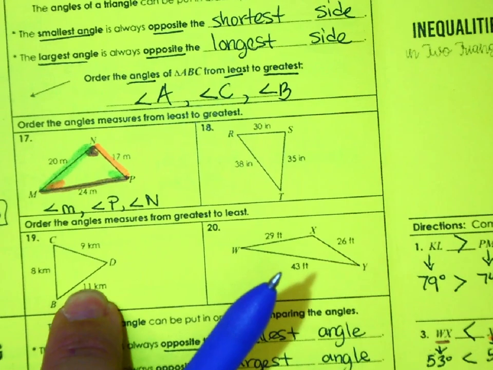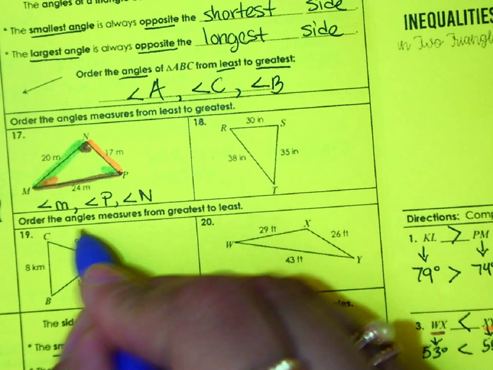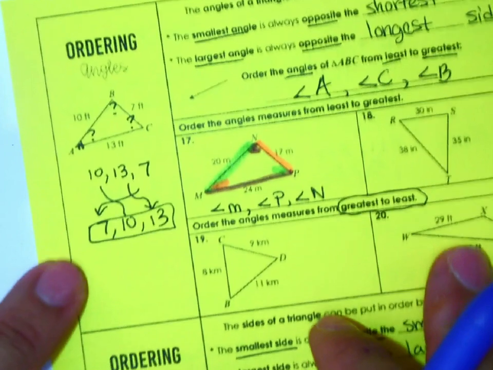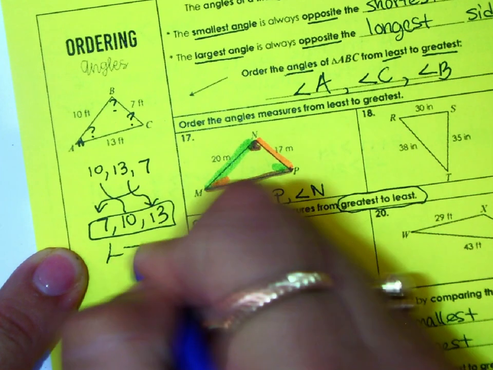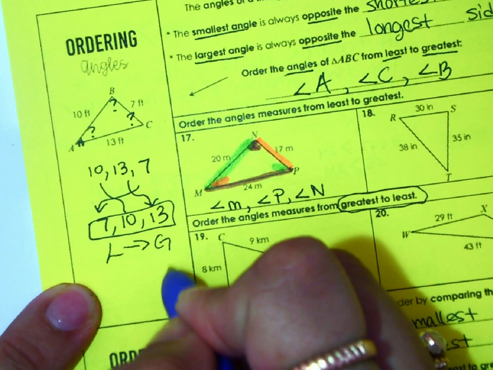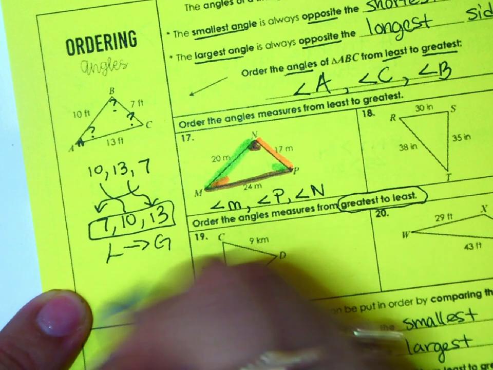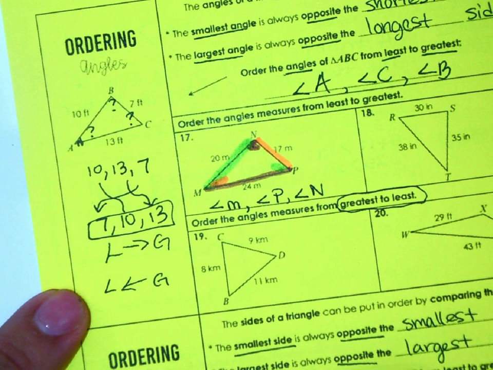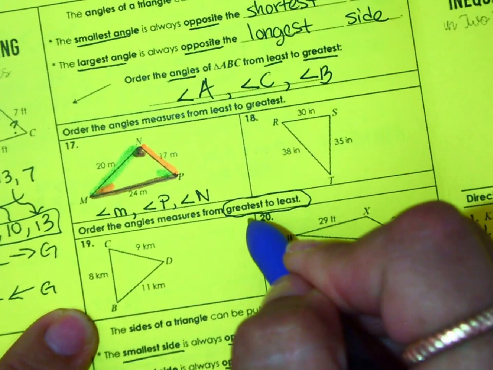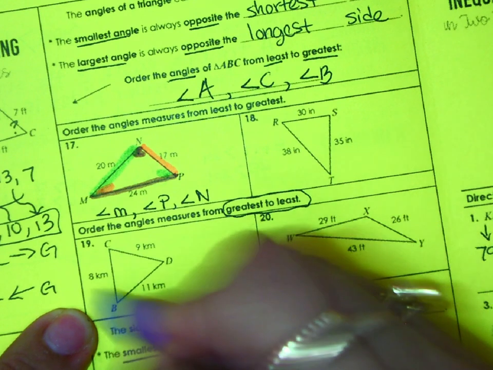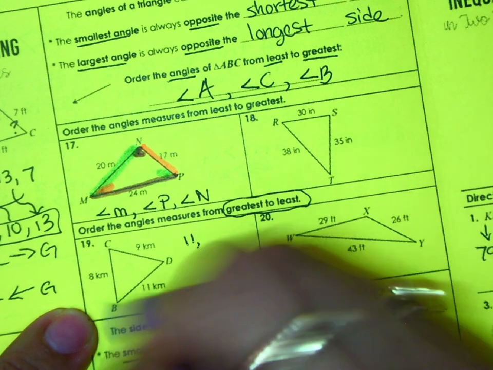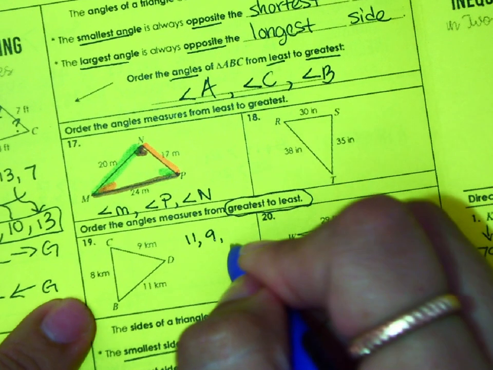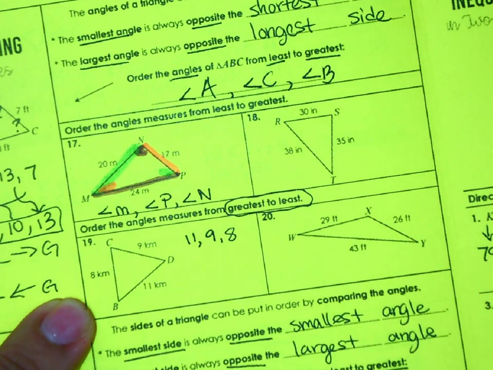Let's do number 19 here on the video. This one, it's saying to do now greatest to least. So it's the same thing that we did here, but since this is least to greatest, greatest to least will be the opposite direction. So just kind of know how to look at your numbers. Because we're starting with the greatest, we're going to look at the biggest number, which here it will be 11, followed by the next biggest number, which is 9. The smaller version of that, and then 8. 8 is the smallest side length.